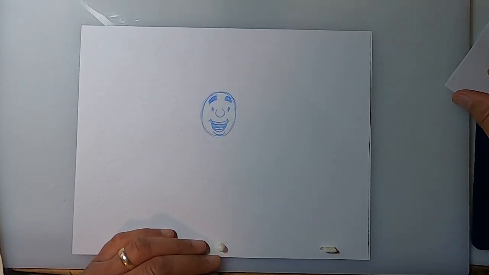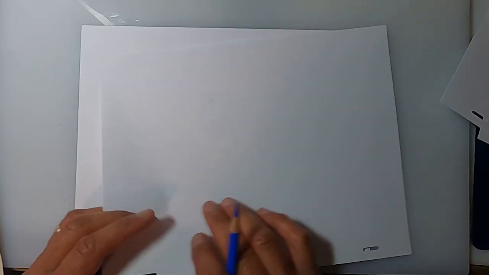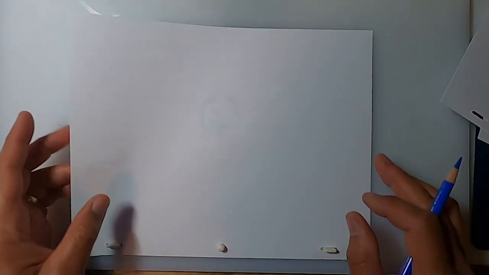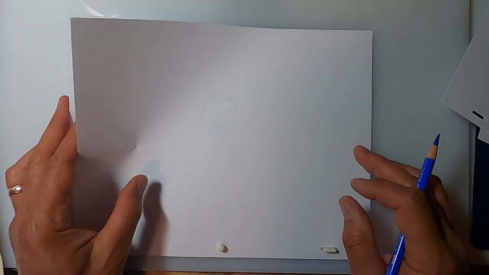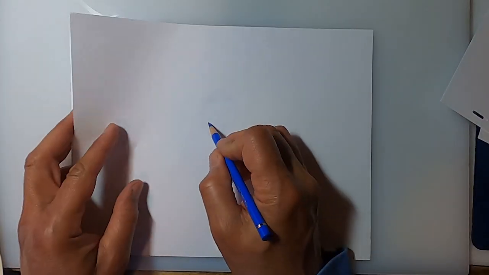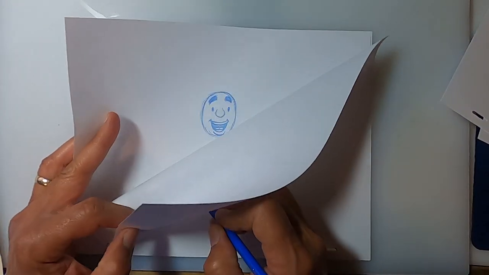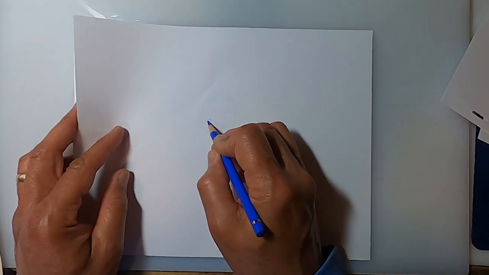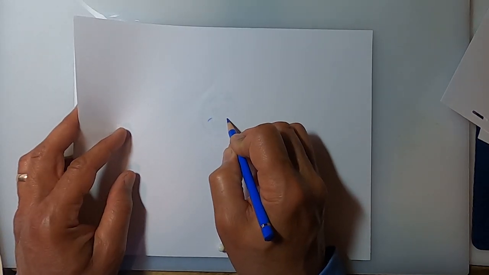So the in-between drawings to get there, we might use just one in-between to get there. And that would be here.